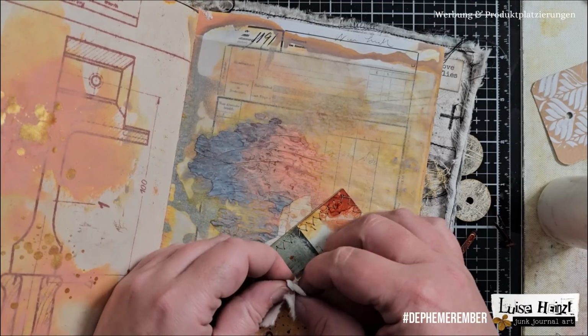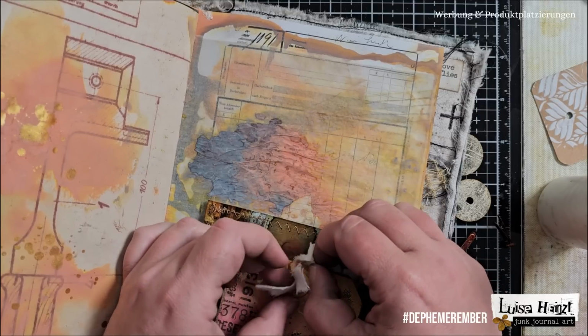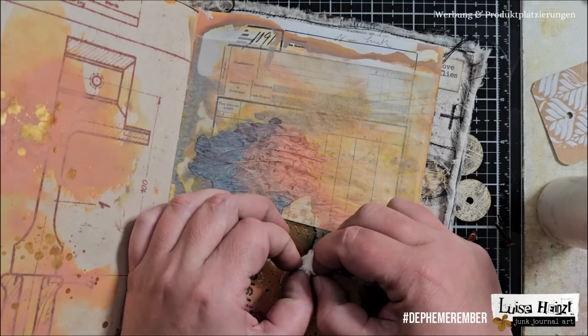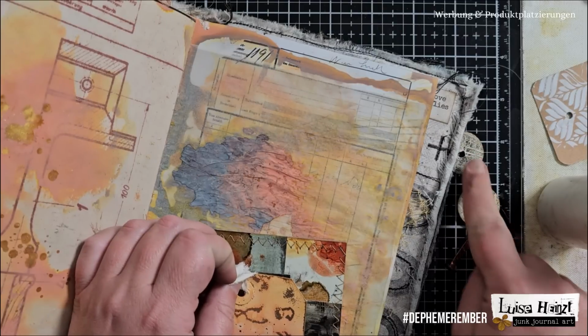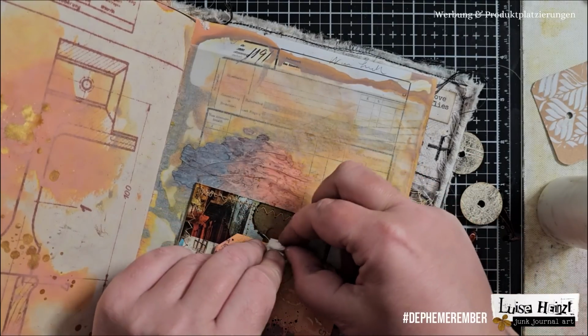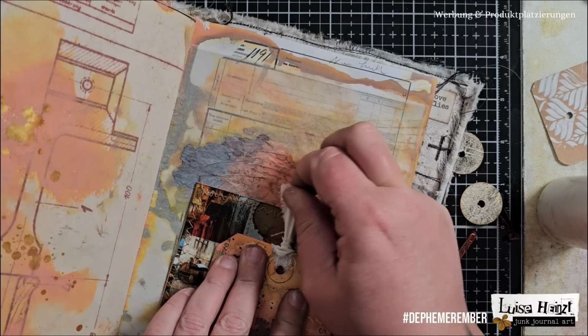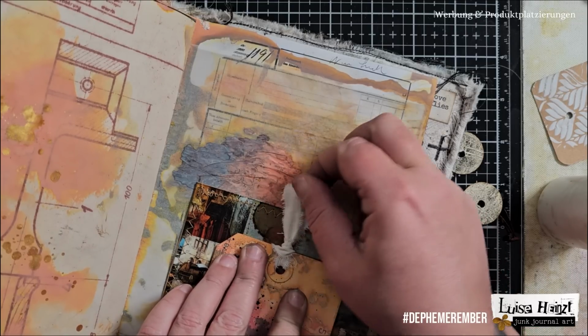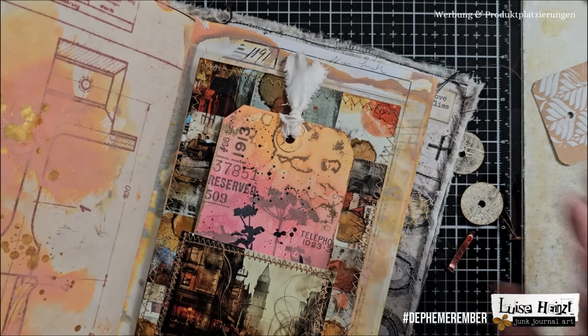But you don't necessarily need a journal when you make an ephemera piece like this. You can also make this loose, prepare these little guys. I will show you how I will attach this to the page now. You can then store that in your ephemera storage, and when you have your journal where you want to put that in, then just attach it like I will attach it now.